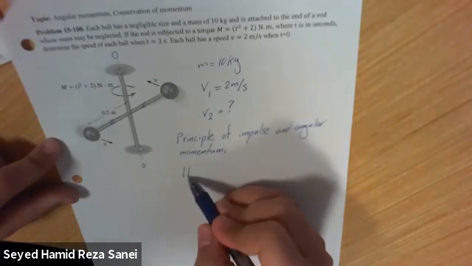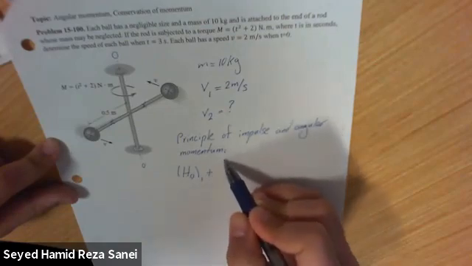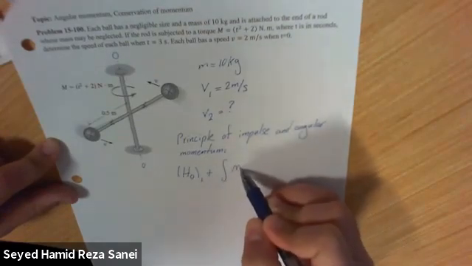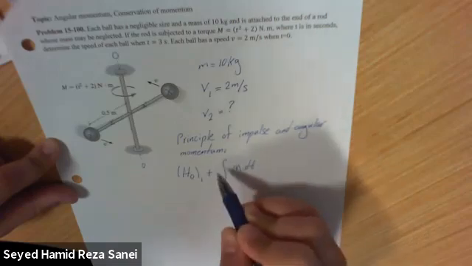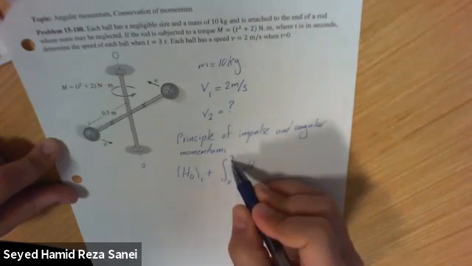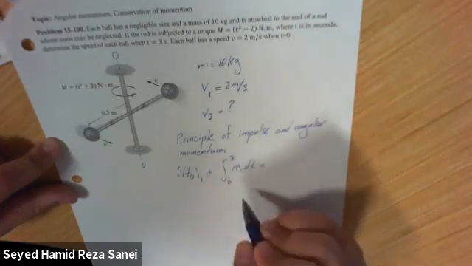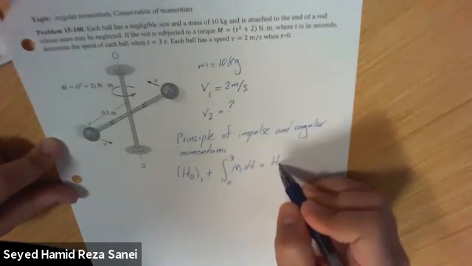The principle is saying that the initial angular momentum about an axis, call it O, plus the angular impulses on our system during the time period of interest, which for us is from 0 to 3 seconds, would be equal to the final angular momentum.